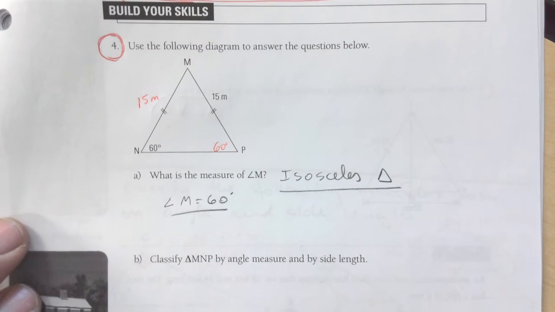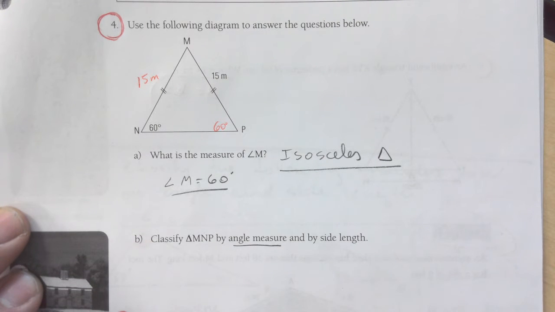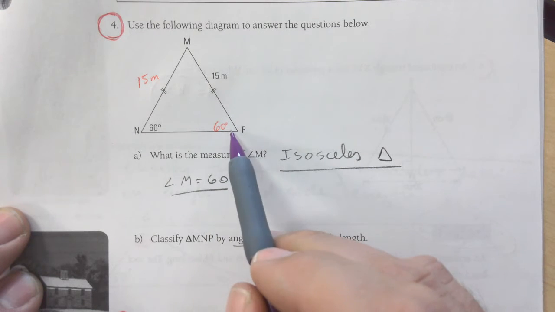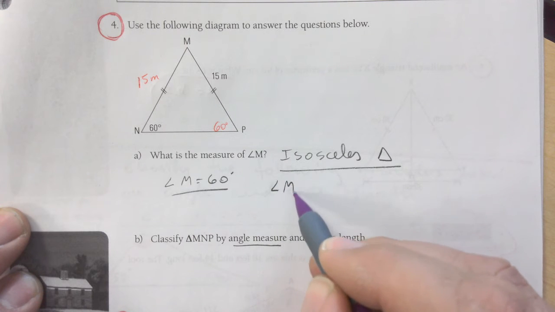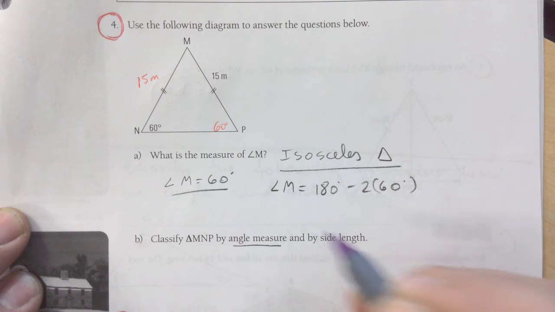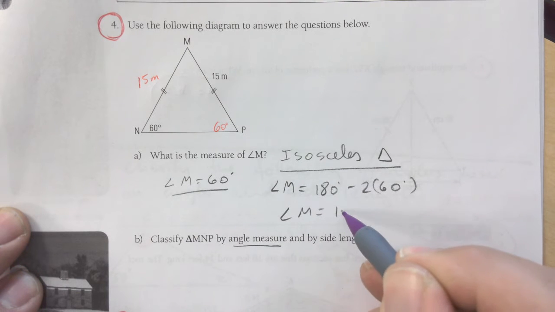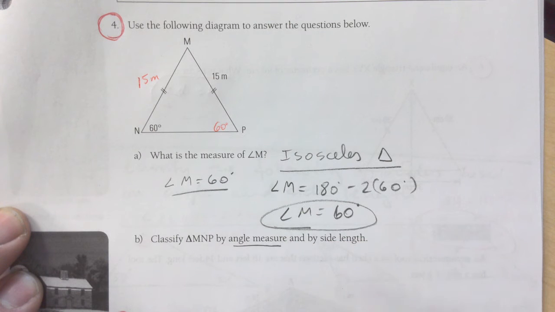Then it says classify M and P by angle measure and side length. Angle measure. We still have to find the third angle. How did I come up with M being 60? It's because these two are 60. So let's do the math here. I kind of jumped the gun on that one. 180 minus 2 times 60. And so that's how I found that M is 60.